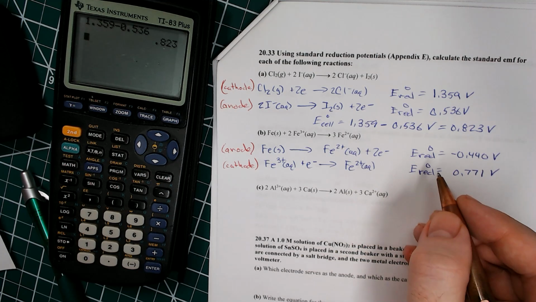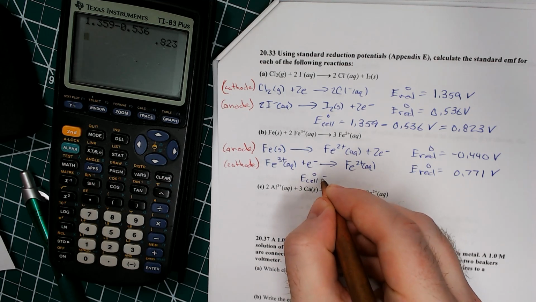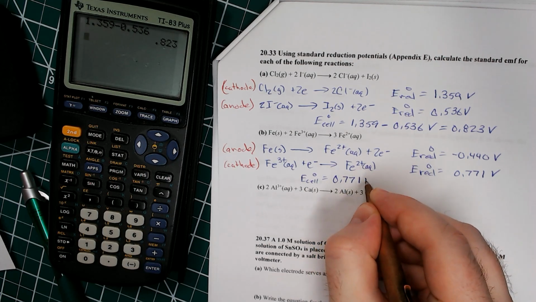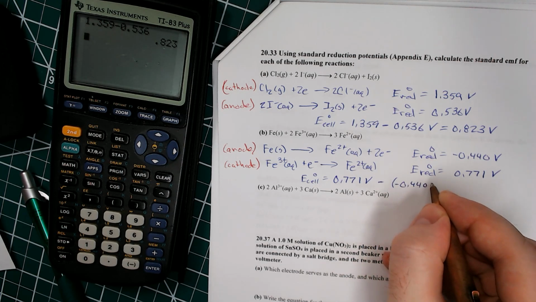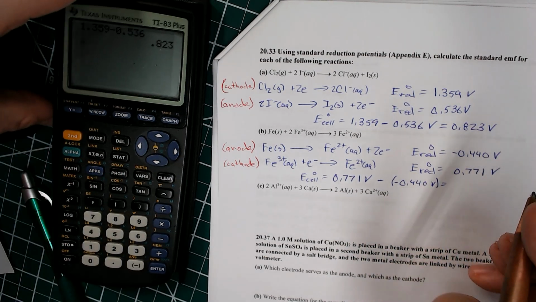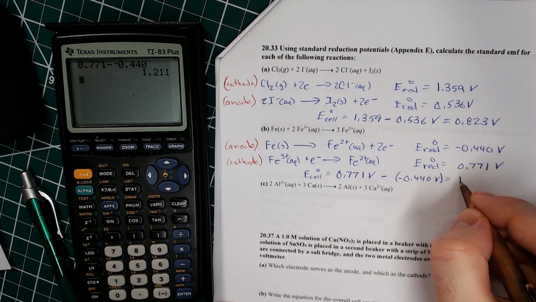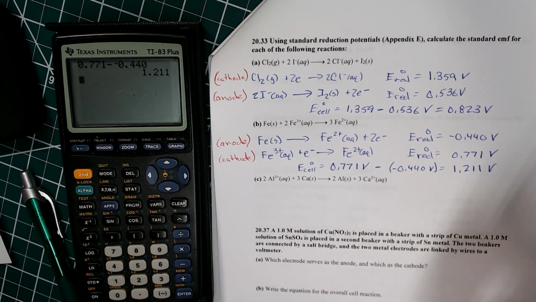So we'll come back over here and we'll do cathode minus the anode. And so Ecell standard is going to be equal to 0.771 volts minus negative 0.440 volts. So 0.771 minus negative 0.440. And that gives us 1.211 volts. And that is going to be our cell potential for that one.